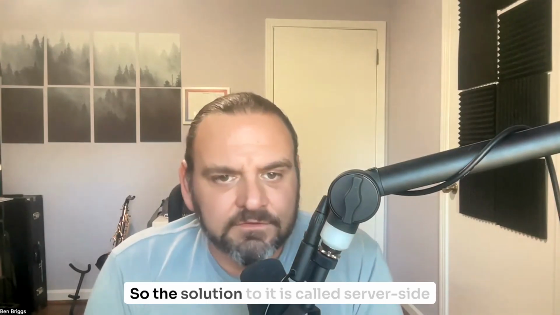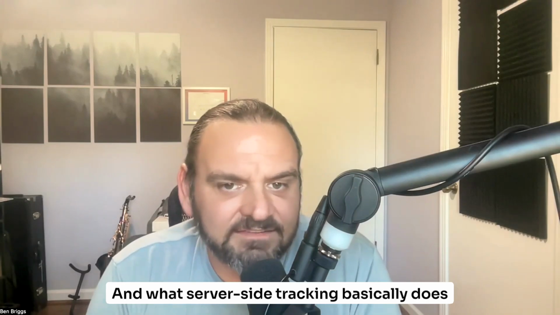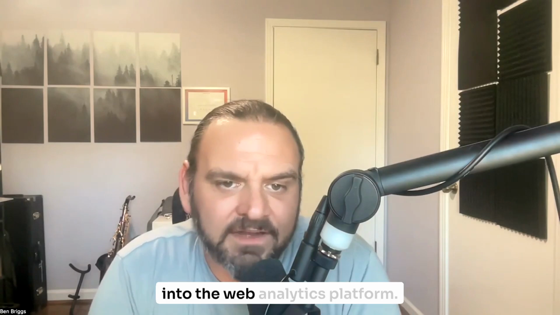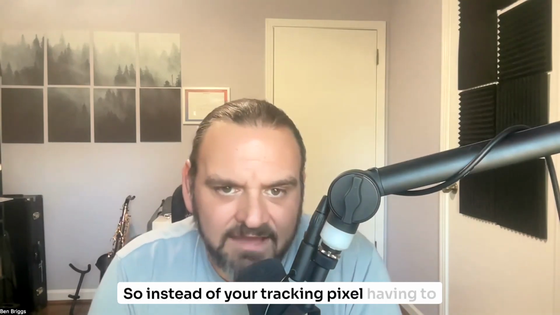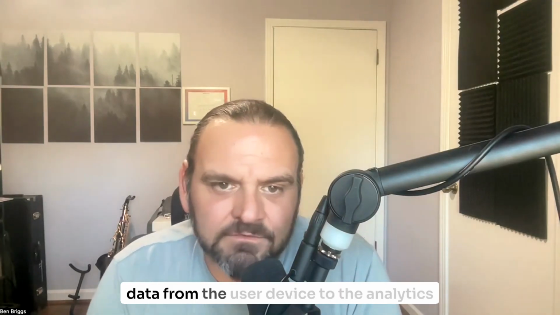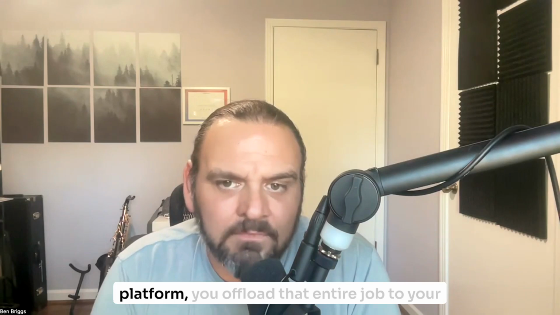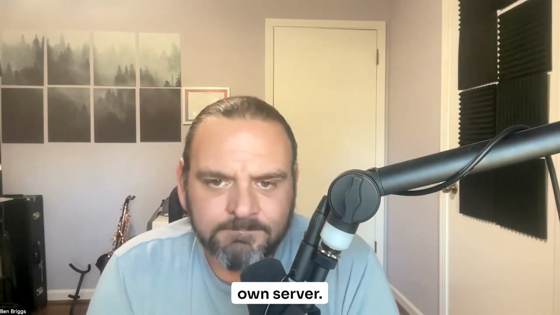So the solution to it is called server side tracking. What server-side tracking basically does is it sends data directly from your server into the web analytics platform. So instead of your tracking pixel having to load on the user device and then send the data from the user device to the analytics platform, you offload that entire job to your own server.